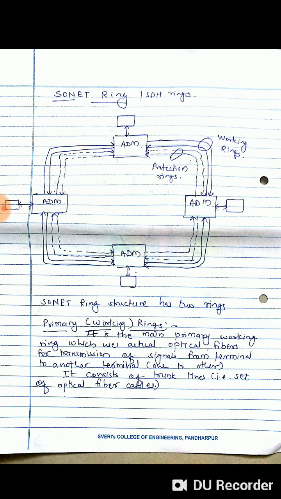That is the basic purpose behind using the protection ring. We can also say primary ring and secondary ring, where here they are mentioned as working ring and protection ring. The same points are explained here.